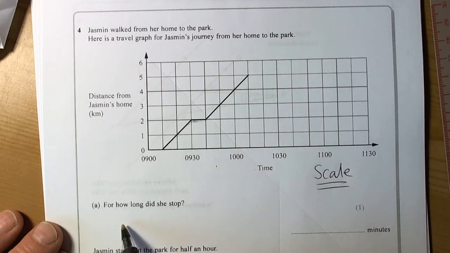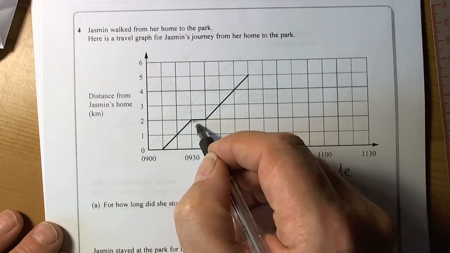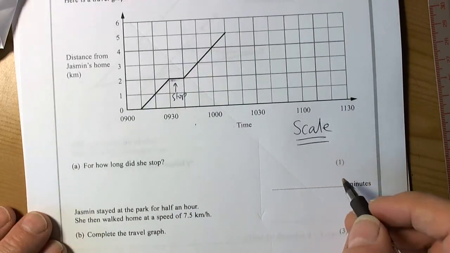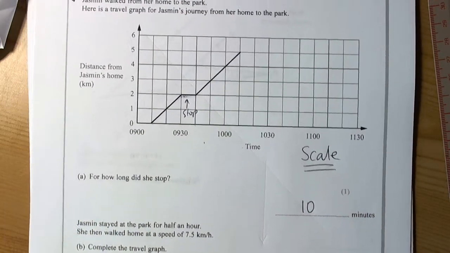So basically we've got to go through the question. It says, for how long did she stop? Well, here's where she stops, and we've worked out the scale of the graph. One square is worth 10 minutes. So that should be a fairly straightforward mark to get.